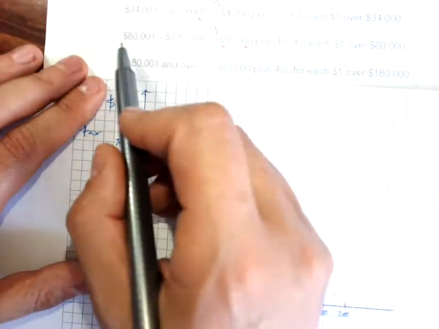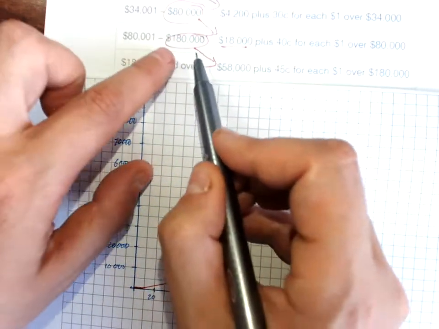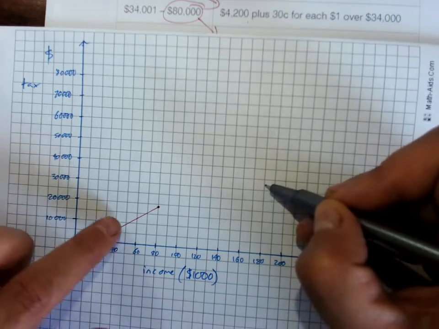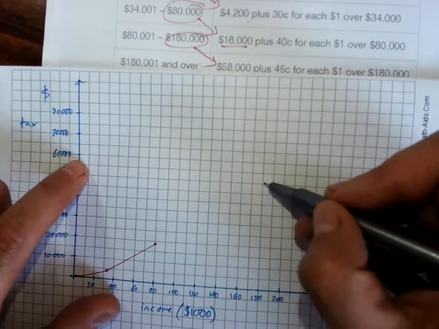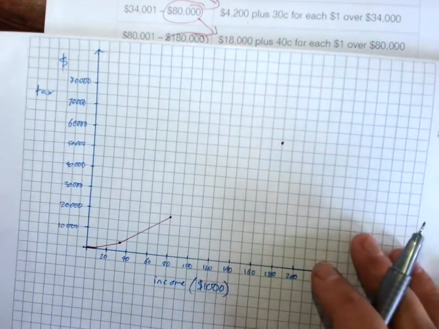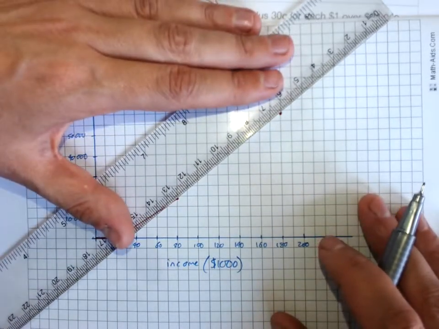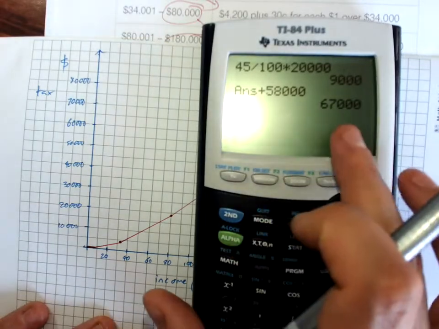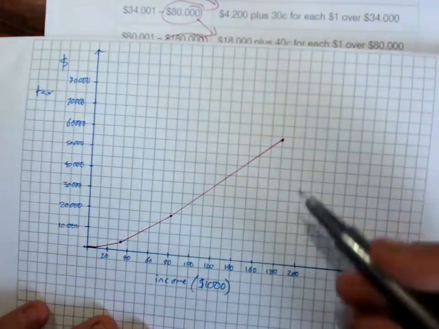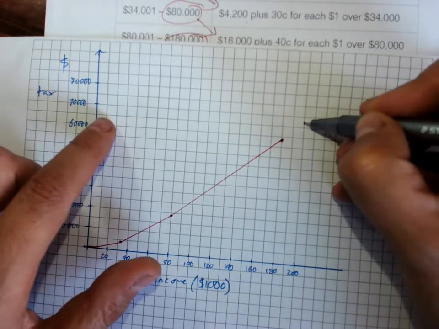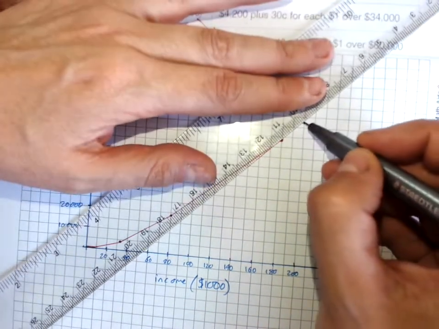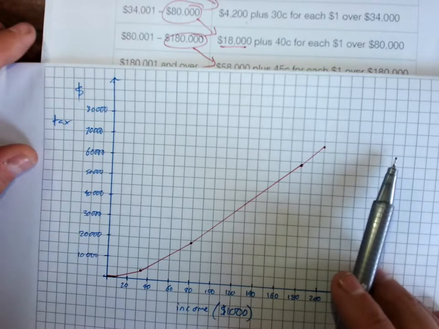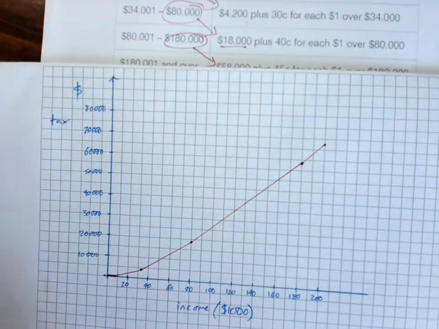The next one, they're saying, okay, up to 180,000, please. If you earned exactly 180,000, it'd be $58,000 tax. So we go to 180, and we want 58,000, which is just below our 60. There we go. Join that line. And we said we'd like to go up to 200,000. And you'll remember I calculated the 200,000 at $67,000 tax. So we'll put that last amount in. And that is a piecewise graph showing the tax rates for 2008 to 2009. So we can use that to answer questions then.